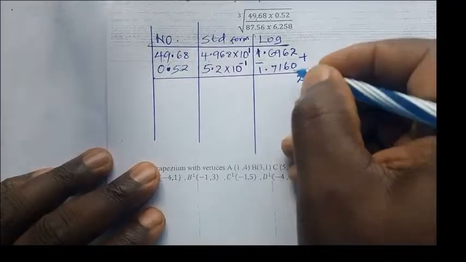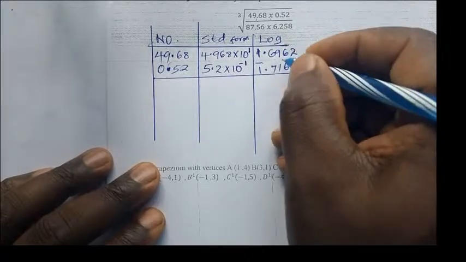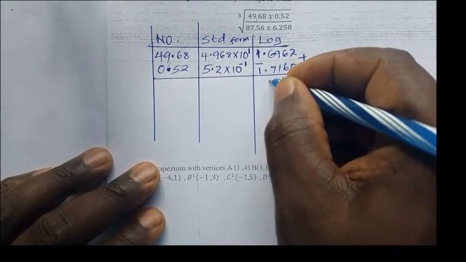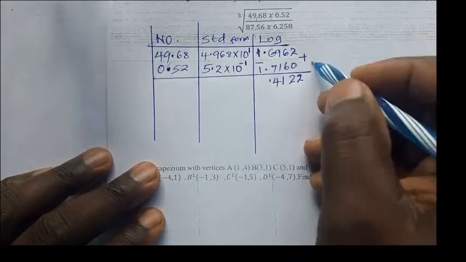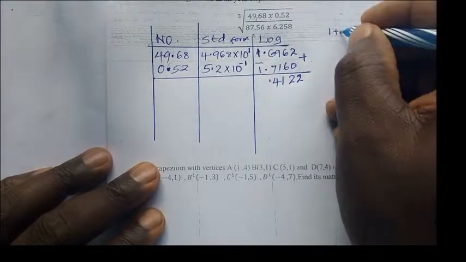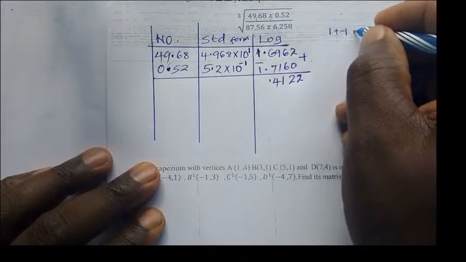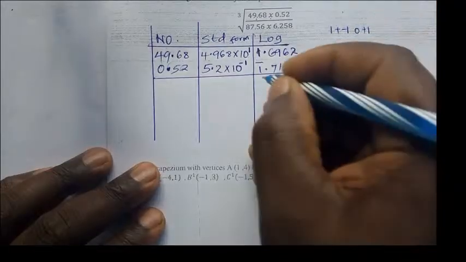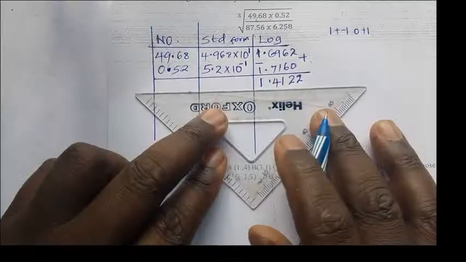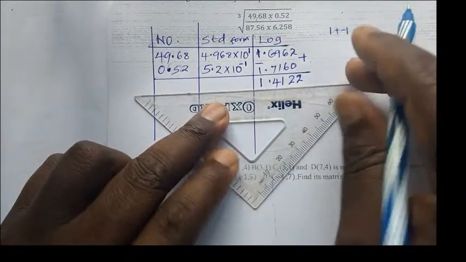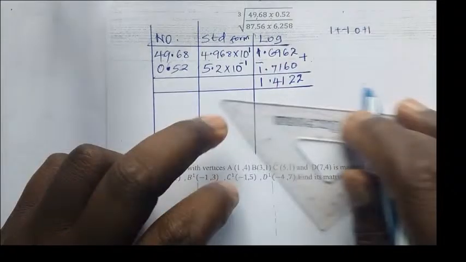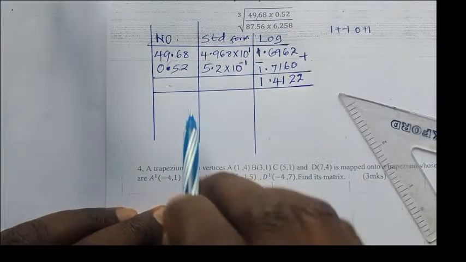6 plus 6 is 12. 9 plus 1, 10, 11. 7, 14. Carry 1. 1 plus negative 1, the answer is 0. Then we carried 1. So here is 1. Since we have finished with the numerator, you draw another line. This line indicates that you are done with the numerator. When we leave a space here, we mean that we have finished the above.